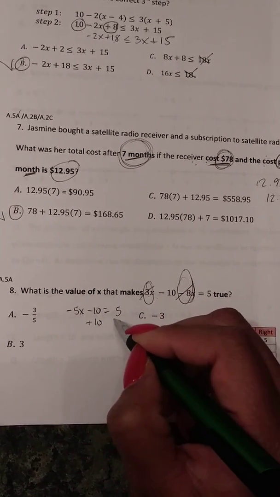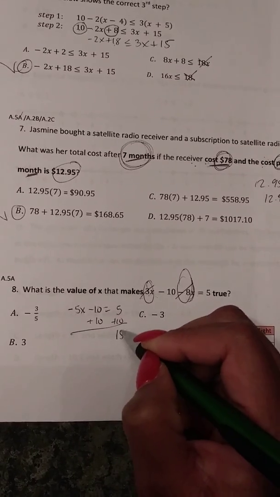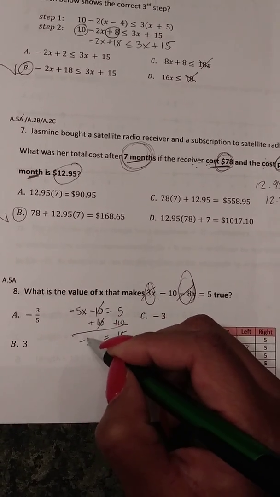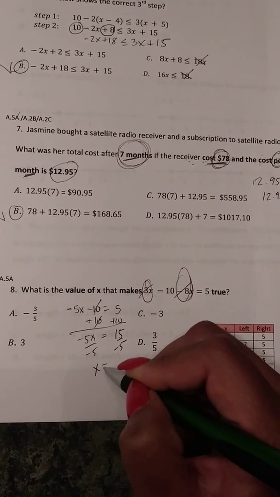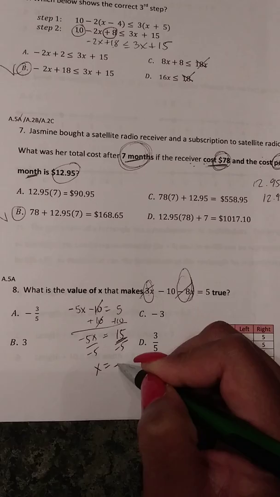Add 10. Divide by negative 5. Answer is negative 3.